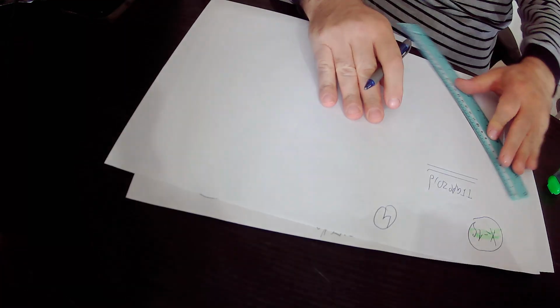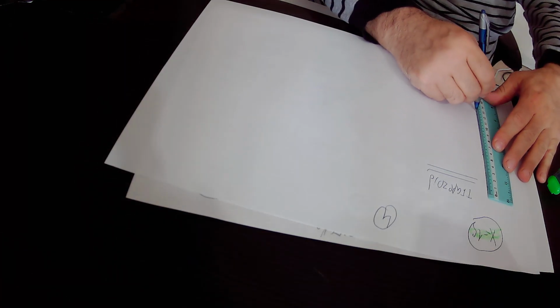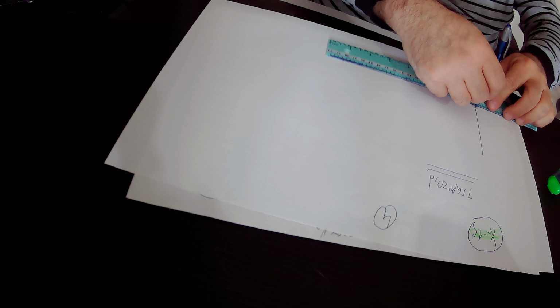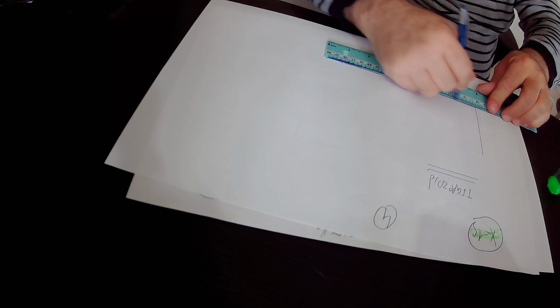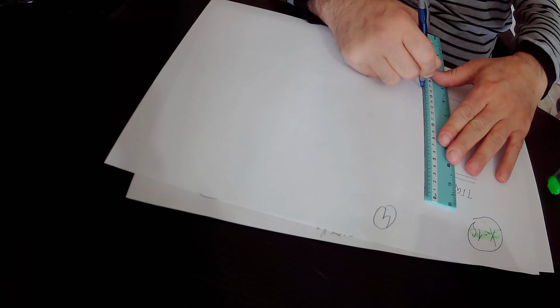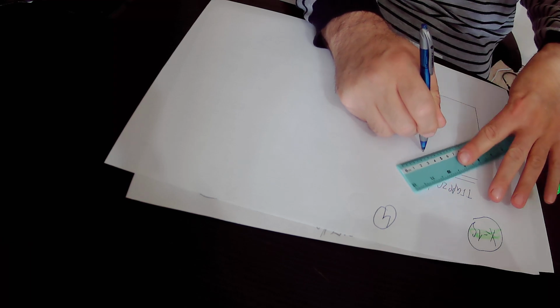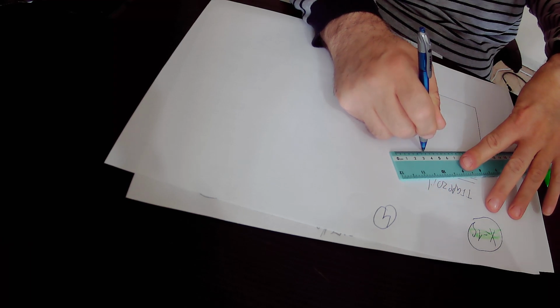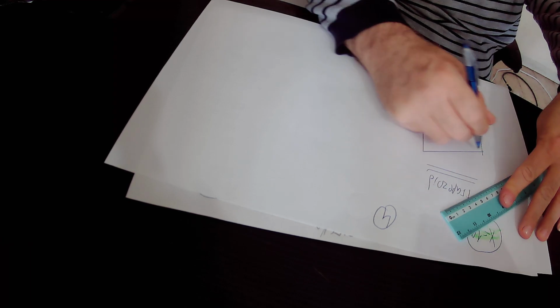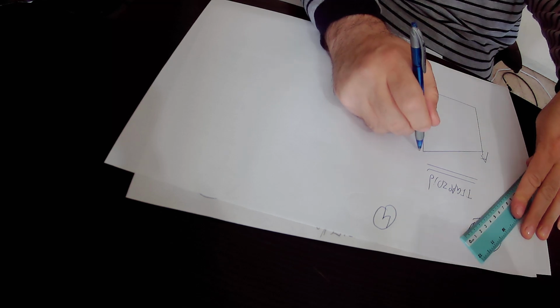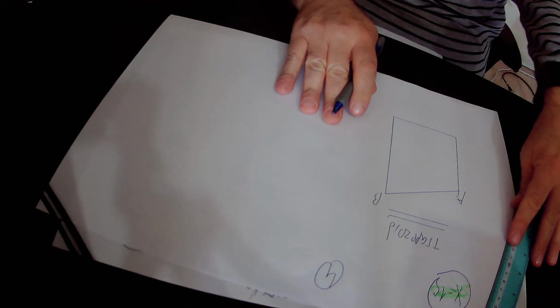So here we have trapezoid ABCD. This is trapezoid ABCD.